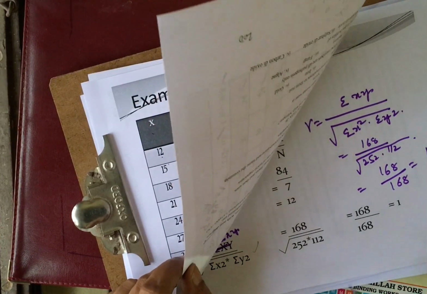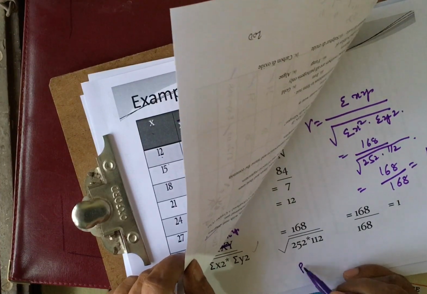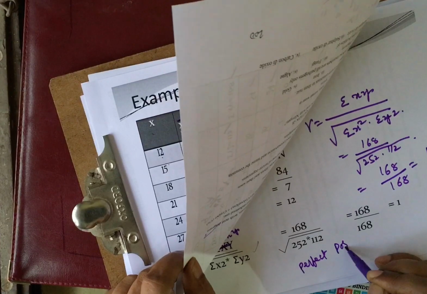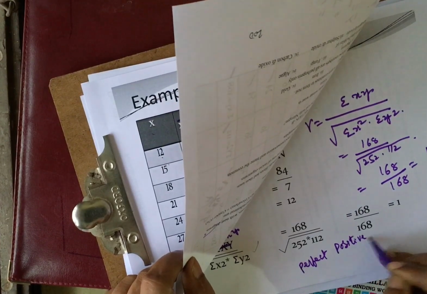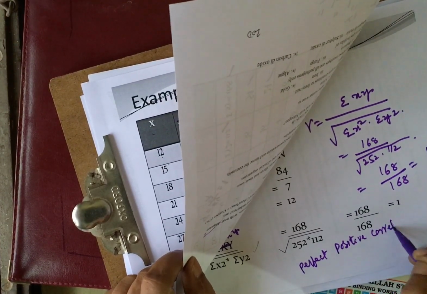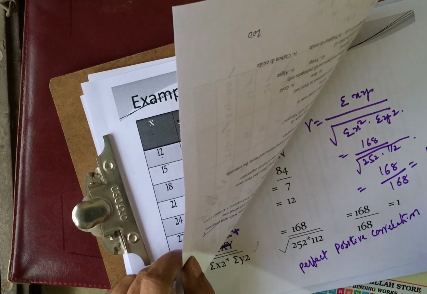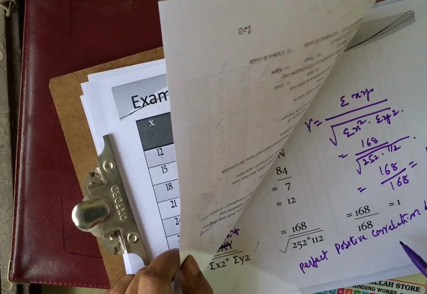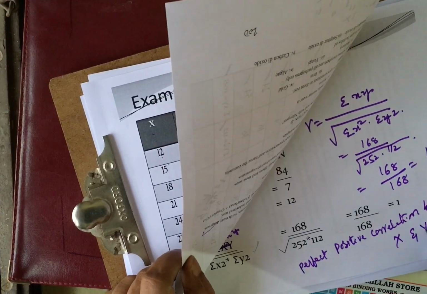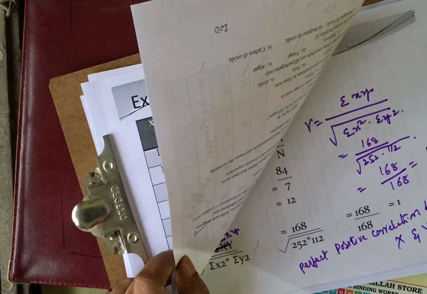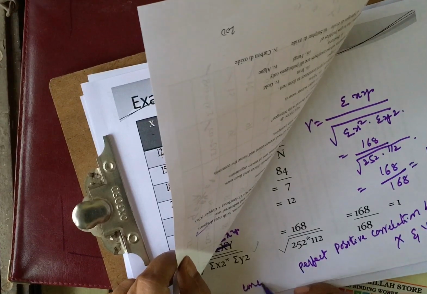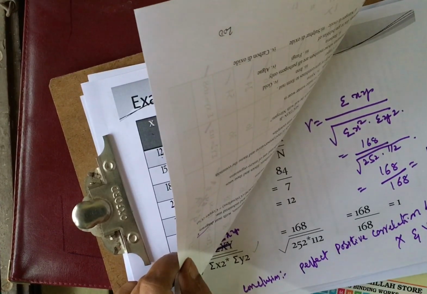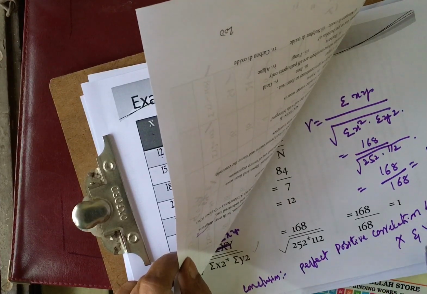1 means here we should give the conclusion: perfect positive correlation between x and y. So this conclusion also I have to give finally. Conclusion is perfect positive correlation between the x and y.